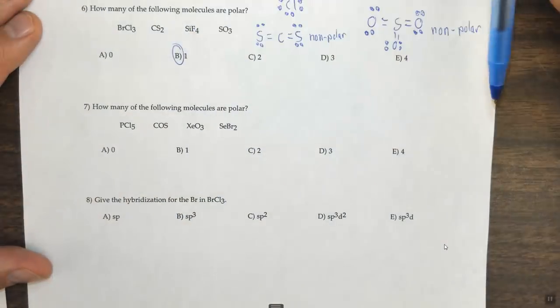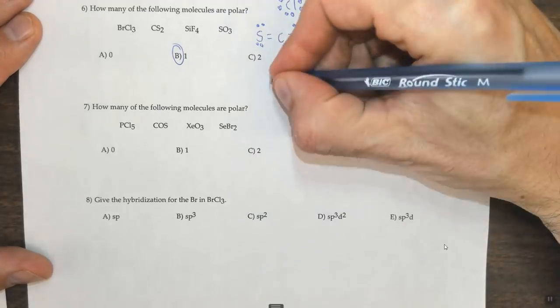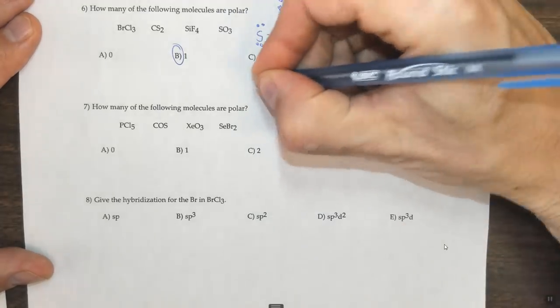Question number 7 is very similar to question number 6. We need to start by drawing the Lewis structures. So here we have PCl5.